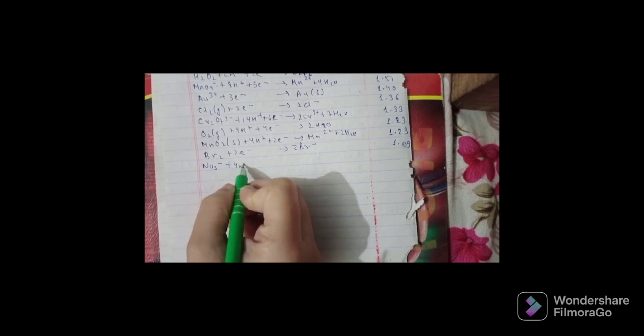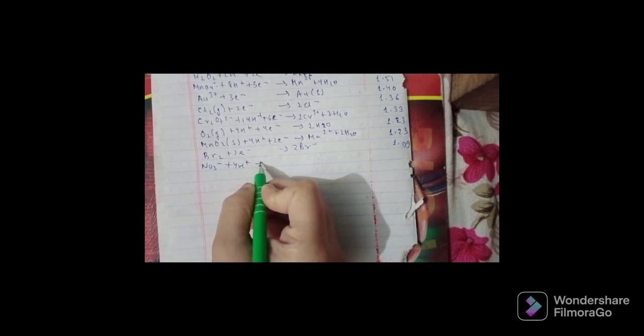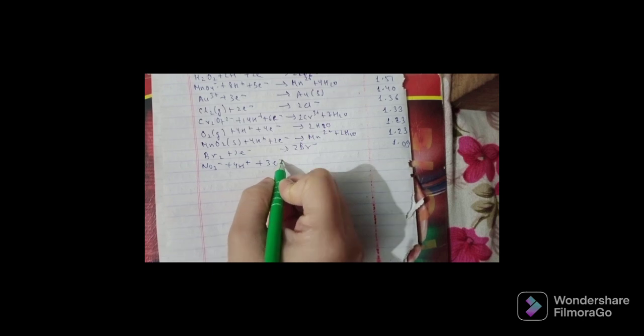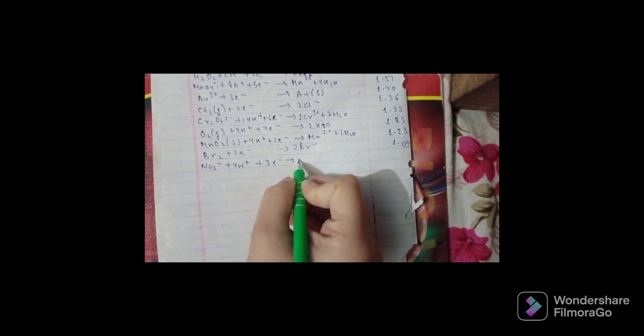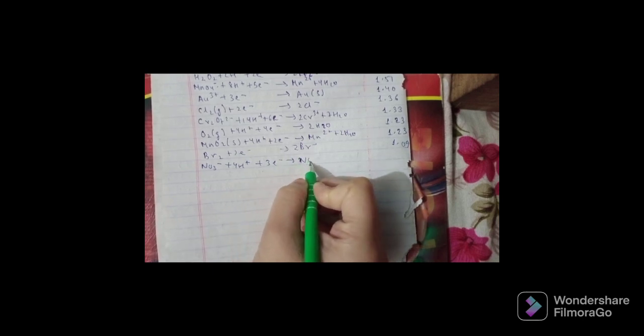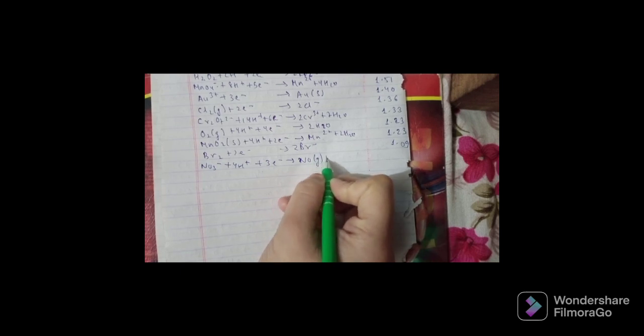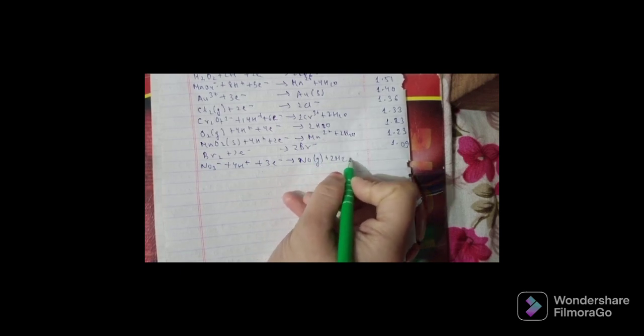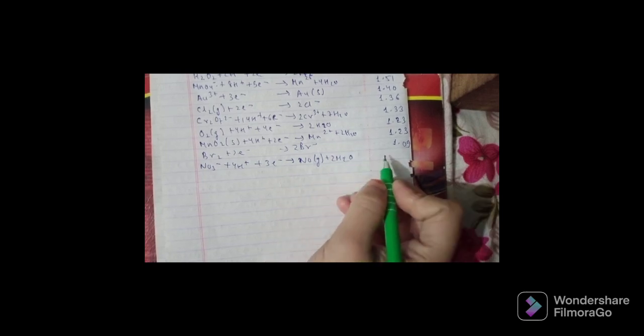Now we go for another one, which is NO3 minus plus 4H plus plus 3e. It will give you NO in the form of gas plus 2H2O, and that will be 0.97.